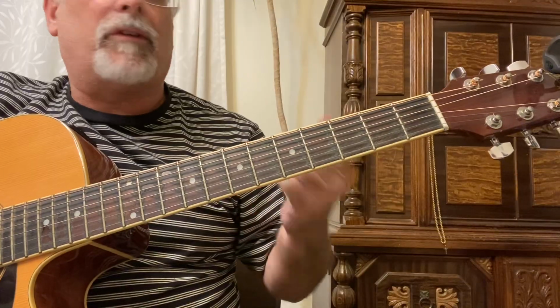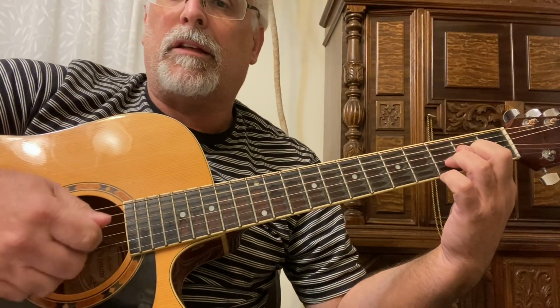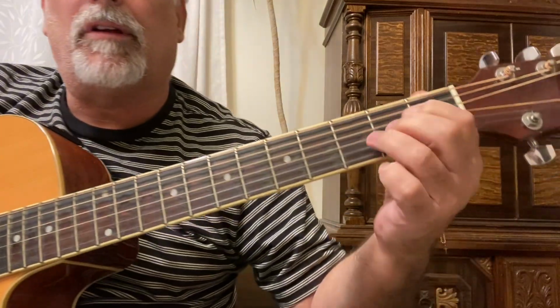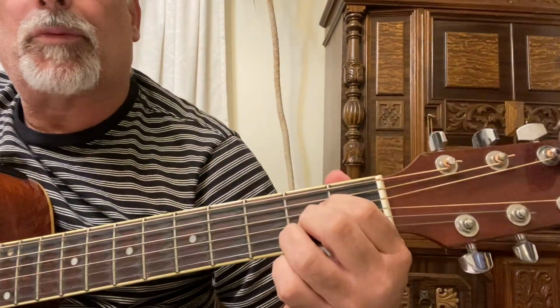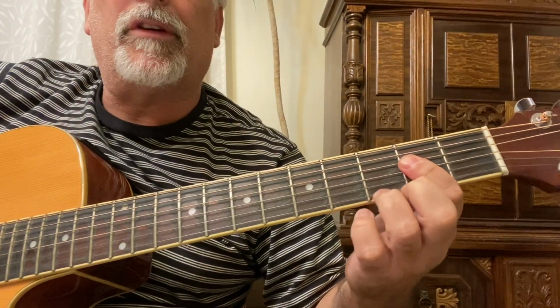Next shape I want to go over is making an A. Normally you play an A, you strum it from the 5th string down. A lot of guitar players play it this way. I encourage you to bar just the 4th, 3rd, and 2nd strings.